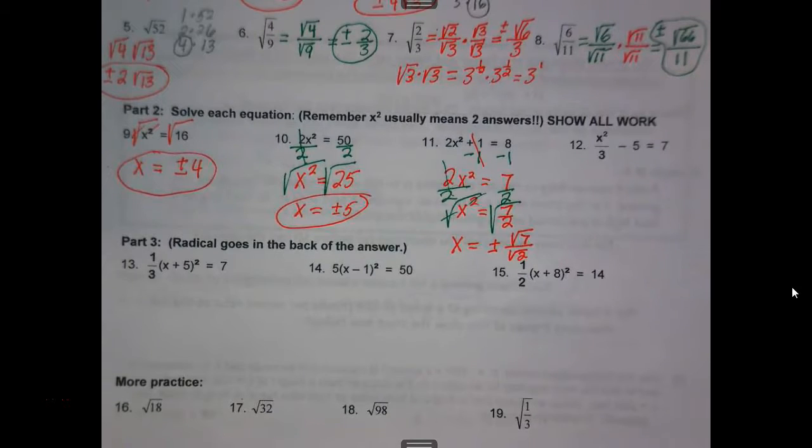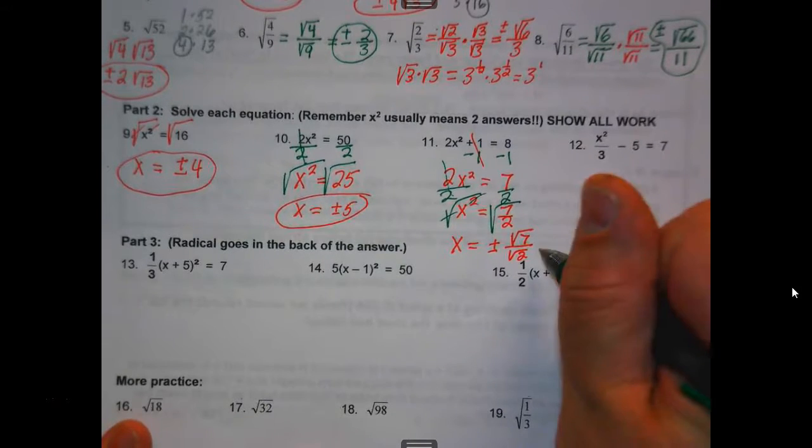Well, let me ask you, is that the answer? You guessed right. All right, why am I not done? Because I have a radical in the denominator.